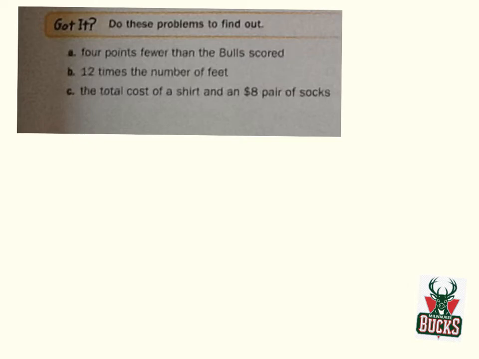You can follow along with me on page 463. We are going to do letters A, B, and C. Now again, this is where variables are going to come into play. We know that variables are when we add letters to our math problems. So let's look at the first example. I have 4 points fewer than the Bulls scored. So let's say for my variable, I'm going to use B for Bulls.